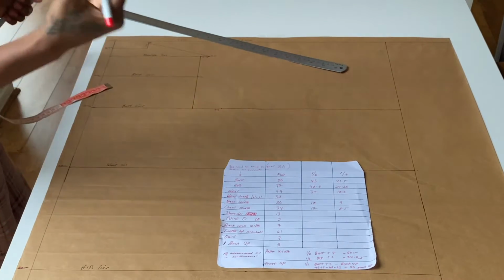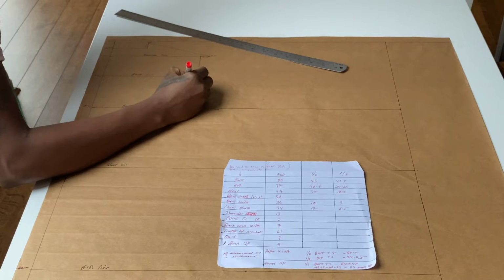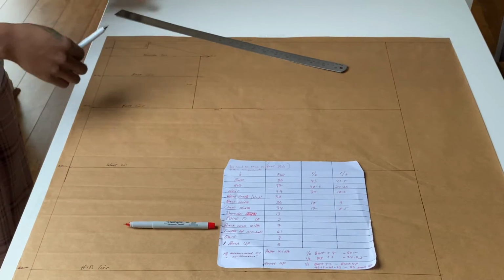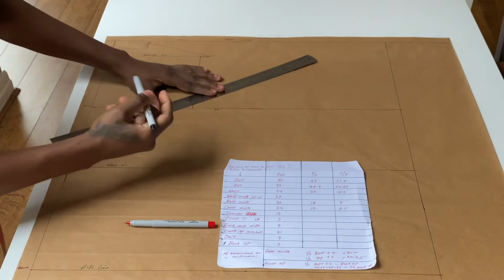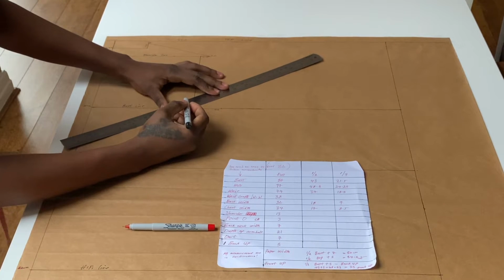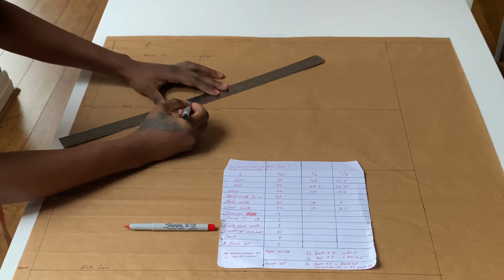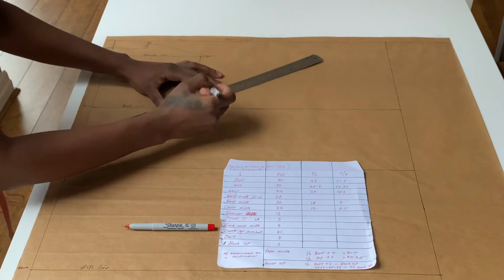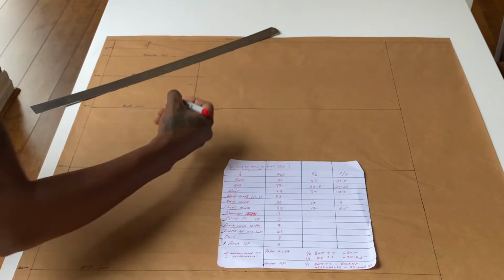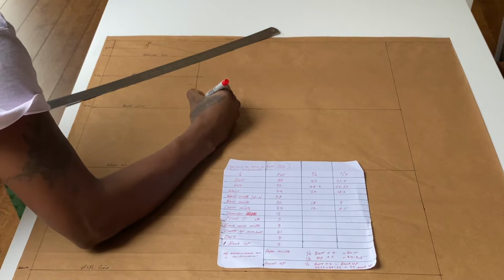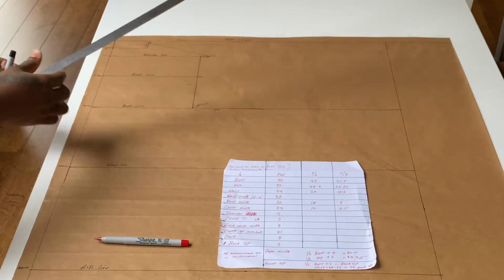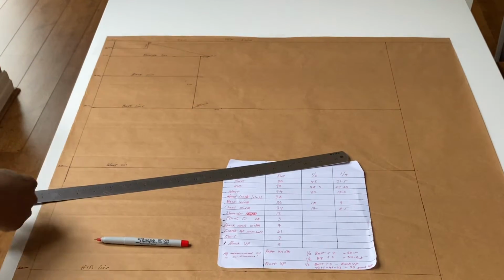Then I'll be using the red marker to label the 3 cm I took down from the back line, so you know that measurement is standard, and I'll draw a line out from angle 45 to the 3 cm I took out. This is just a guide to draw the back armor curve, and I'm also labeling the 3 cm with the red marker, so you know that measurement is standard.